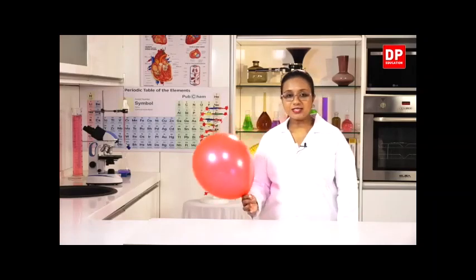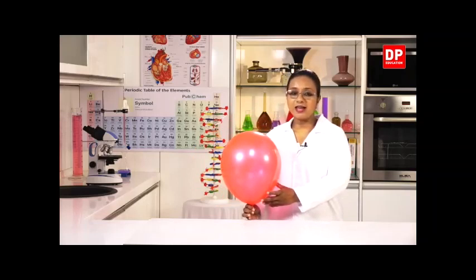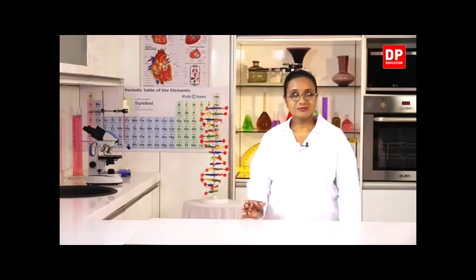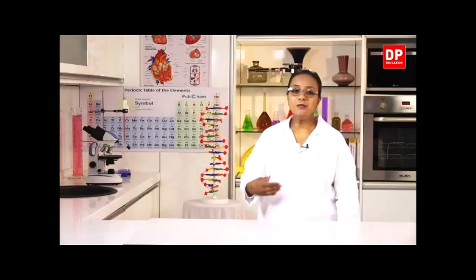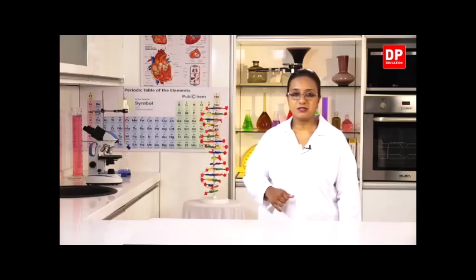So, what I will do is, I will just bring the balloon down a bit, right, and I will just take off my hand. So, you can see the observation clearly. So, as you saw, the balloon moves up when I take off my hand. What is the reason for this change or the observation? Yes, you know the reason.